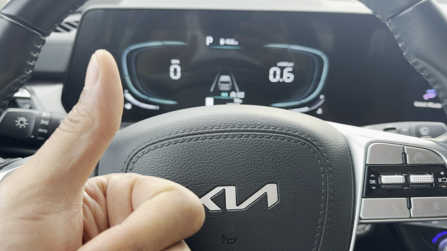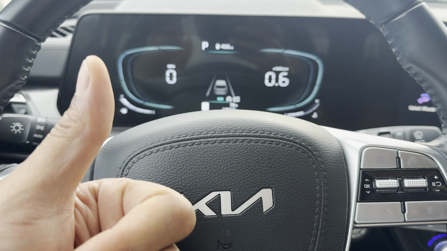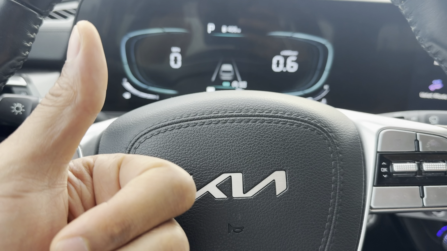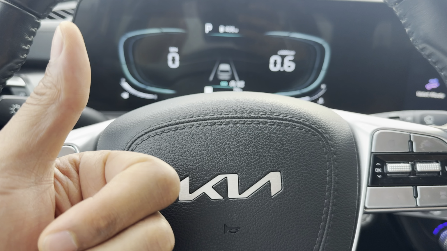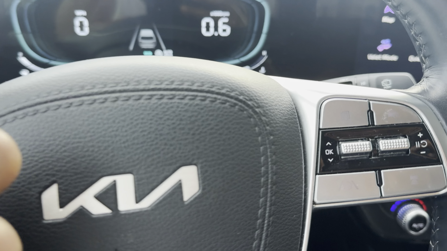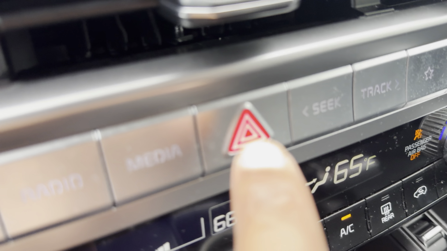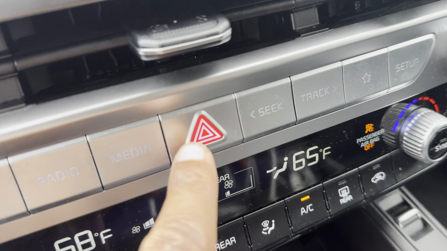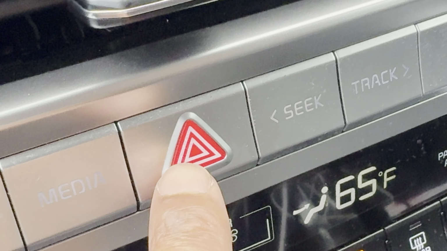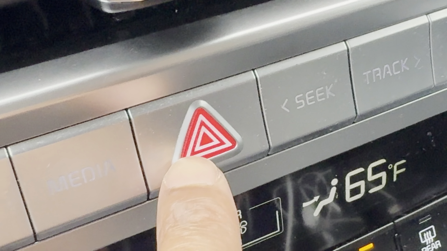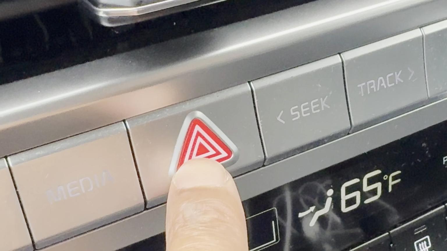All right, so I'm inside of a Kia Telluride, and I'm going to turn on the hazard flashers, blinkers, flashers, lights, whatever you want to call them, hazards. What you'll do is, I'm sitting in the vehicle behind the steering wheel. I'm going to look towards the center console. And at the center console, you see this button right here? It is the hazard flashers button. It's in the form of a triangle. So what I'm going to do is press that.